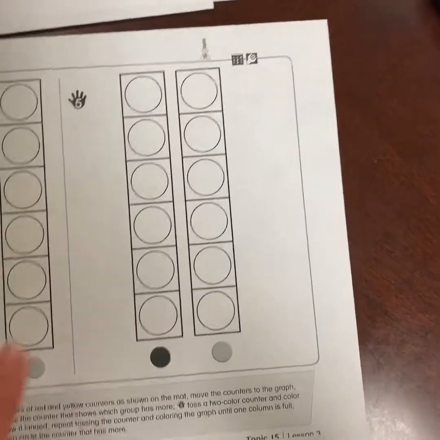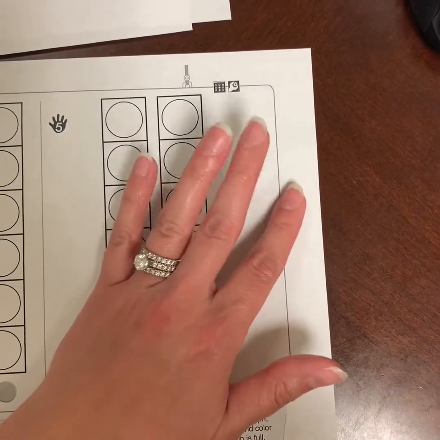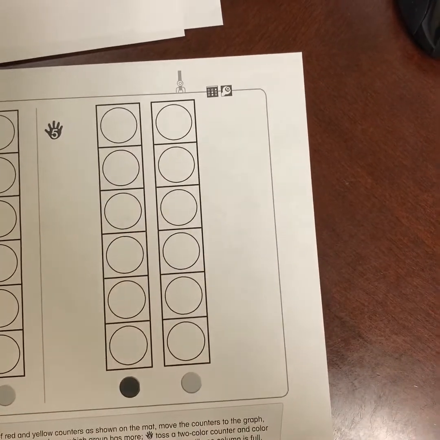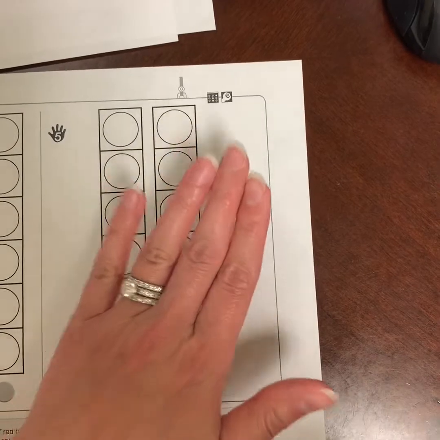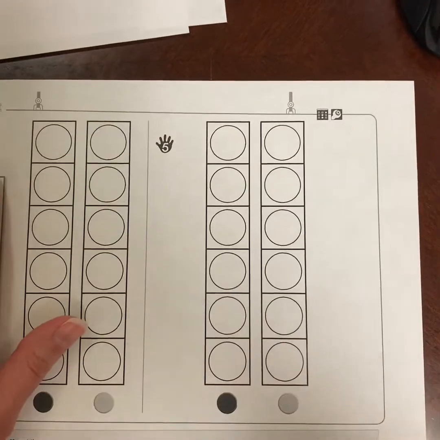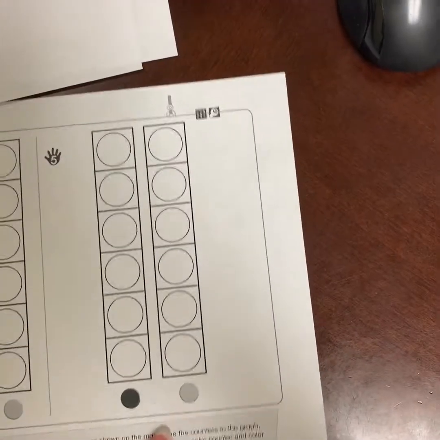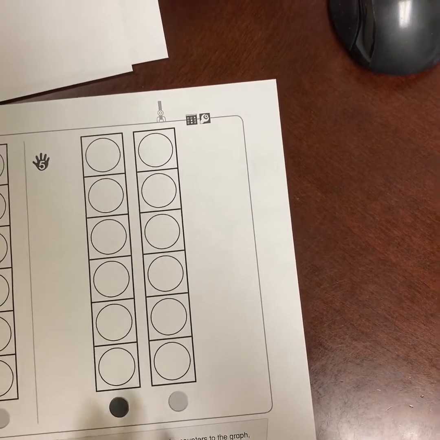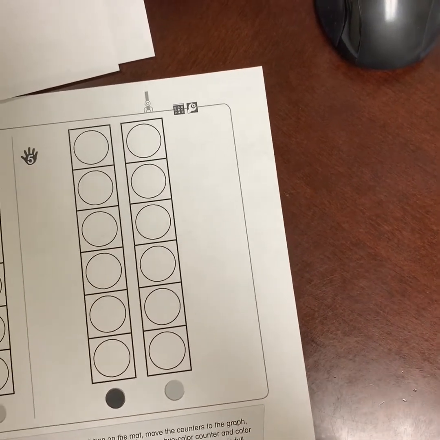We're going to skip number 5, boys and girls, because this one requires you to have red and yellow counters, and not everybody has those. If you do have them, awesome, you can do number 5, but if you don't have them, you can just stop at number 4. If you have different color counters, I'm going to read you number 5 so that you can do it if you have the material.